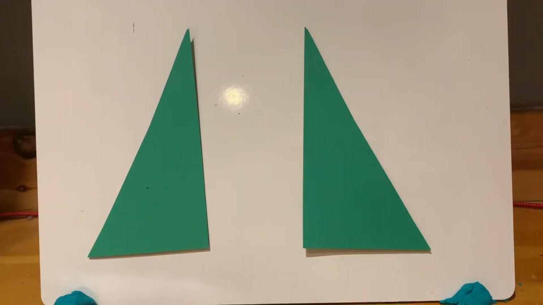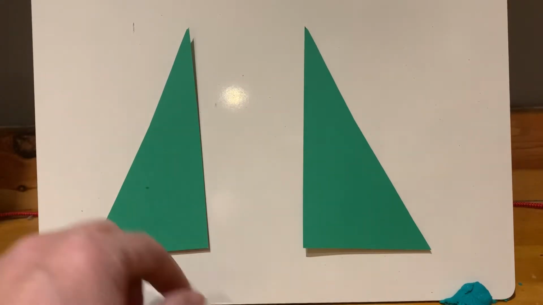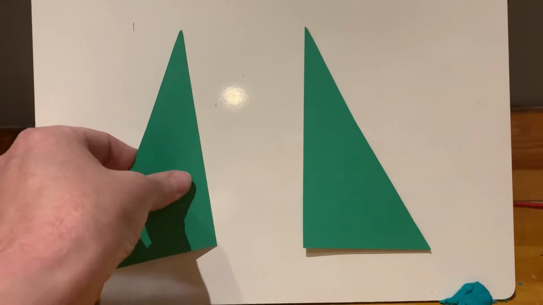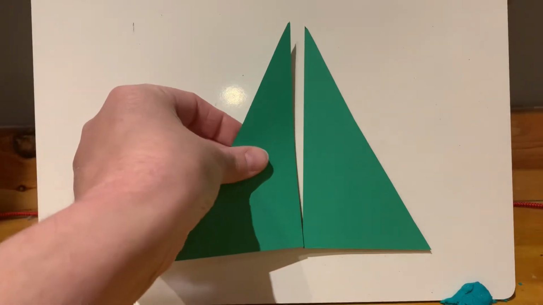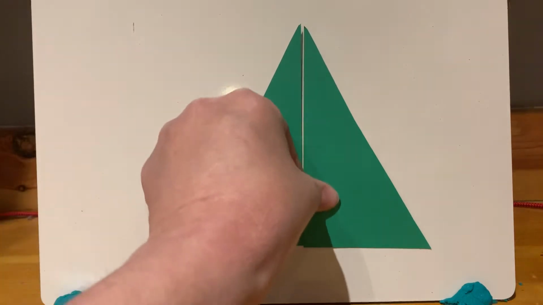The second transformation that we would do is called a translation. A translation is sliding a figure in one direction without turning the figure. So you leave the figure exactly where it is and you slide it. You could slide it up, across, or down. Of course, we're going to slide this across. So they were positioned right next to each other.